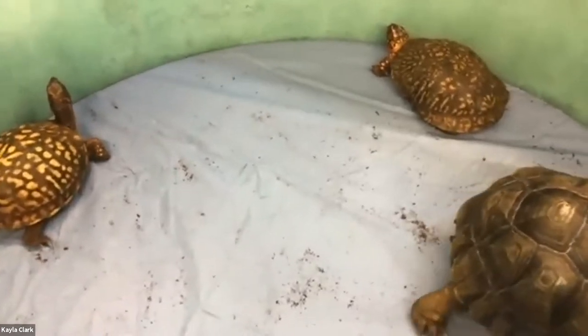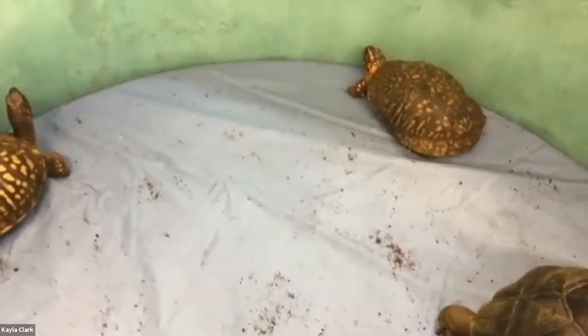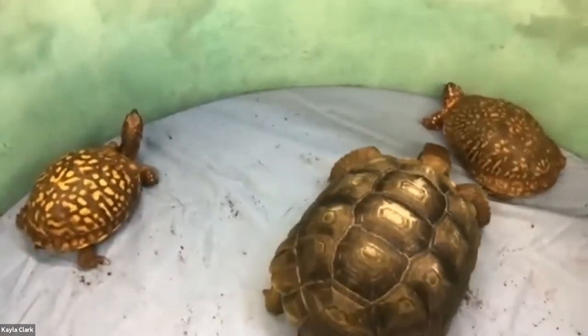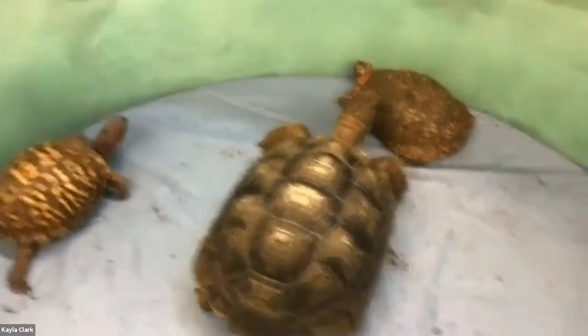One person responded that they saw yellow and black. Yes, so there are definitely yellow and black spots. And if you look really closely, the eye is actually an orange color. So this is only true for eastern box turtles, not for other turtle species, but they have more of an orange color, whereas for the females, they're going to have more of a brown color to the eyes. Any other questions or observations?